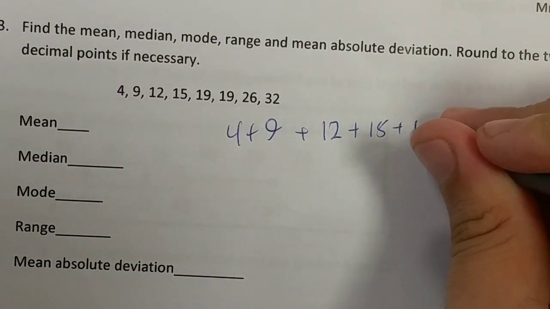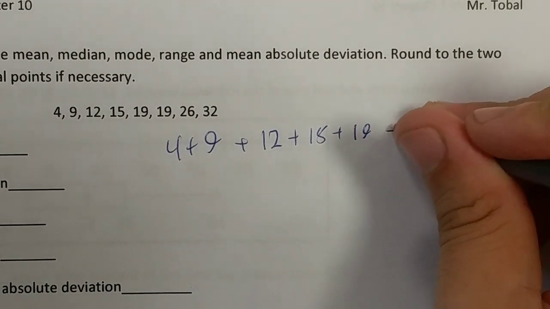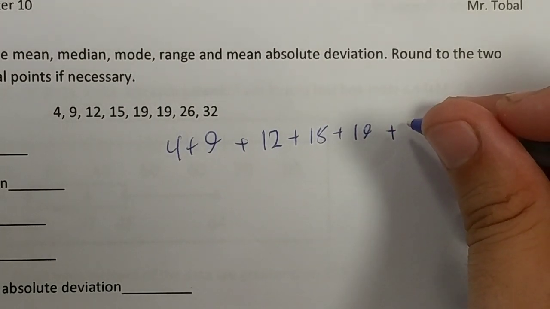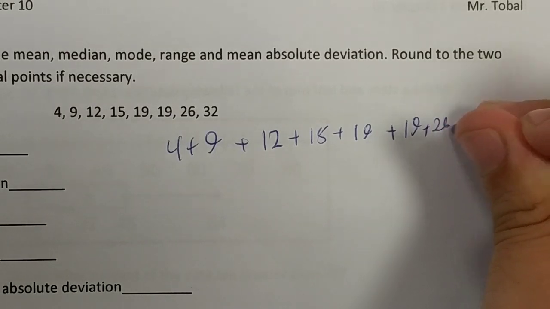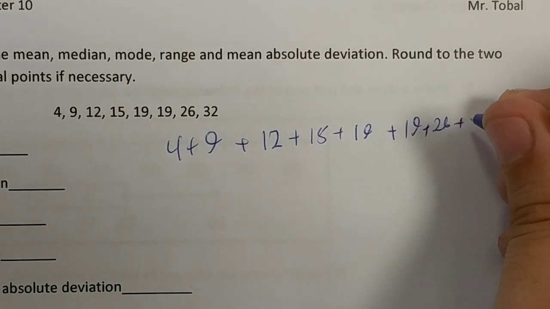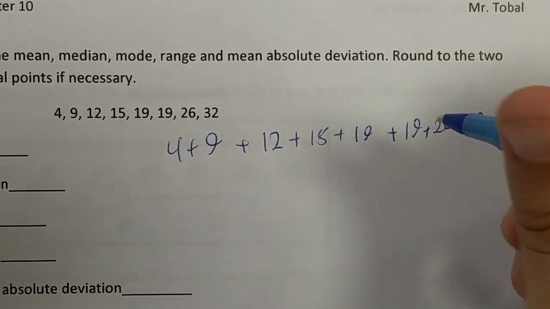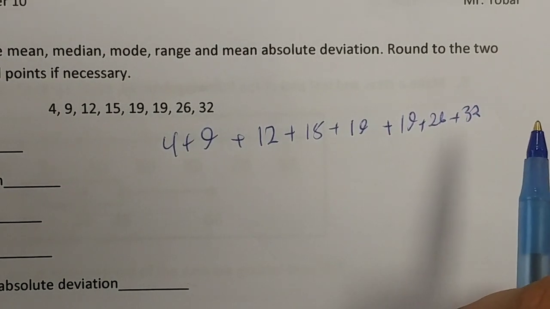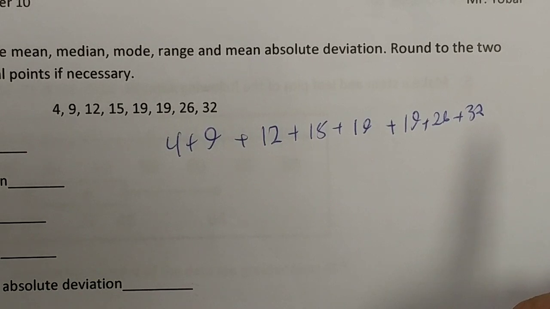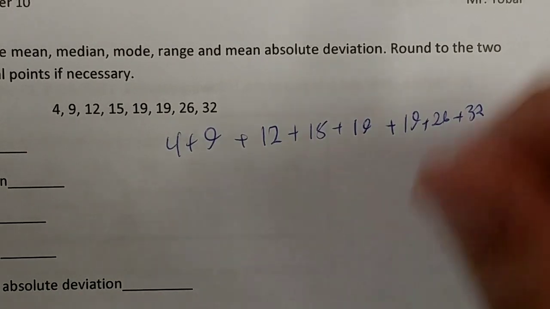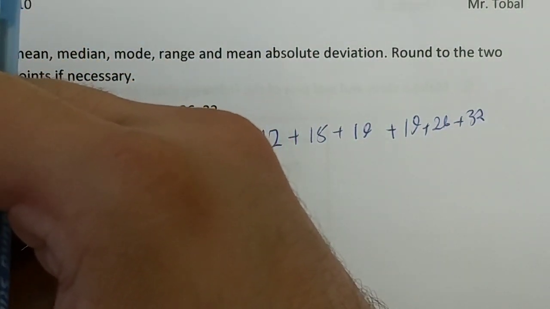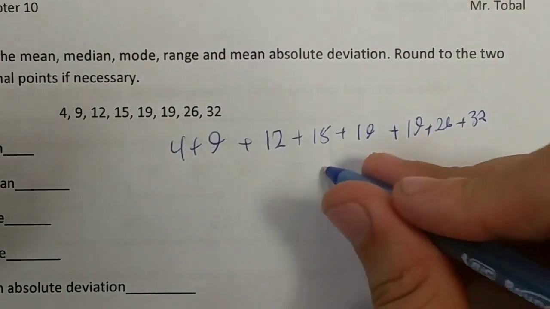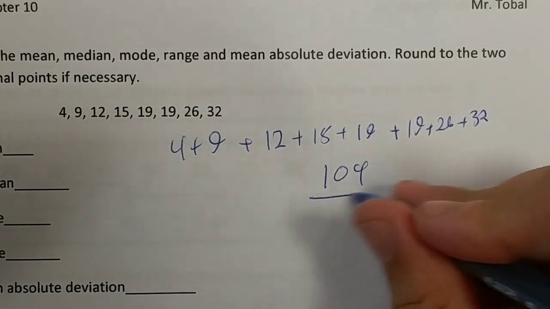Oh, I was very nice to put this in order too. Man, I'm very nice to you guys actually. Plus 19, plus 26, plus 32. Let's sum that up. I accidentally deleted it. You hate to see that. I got 104. Hopefully I didn't miss a number.